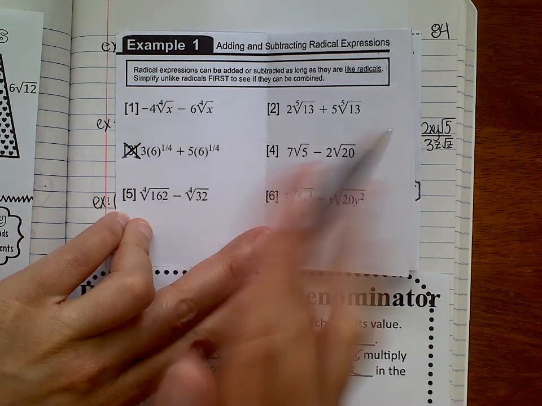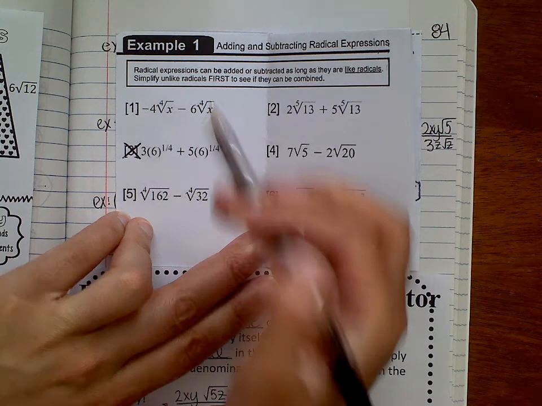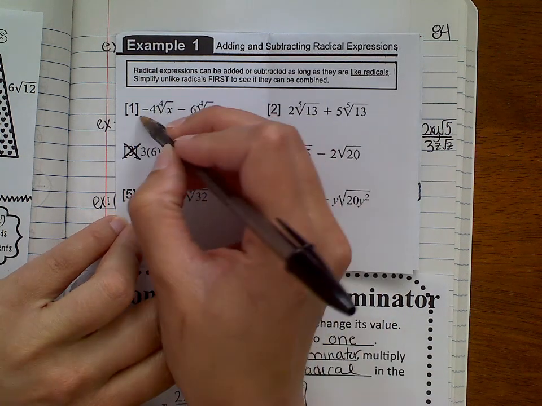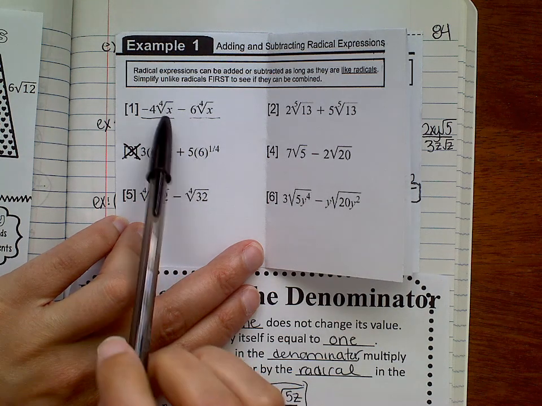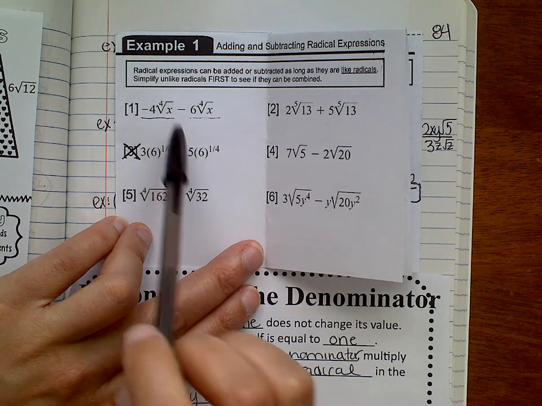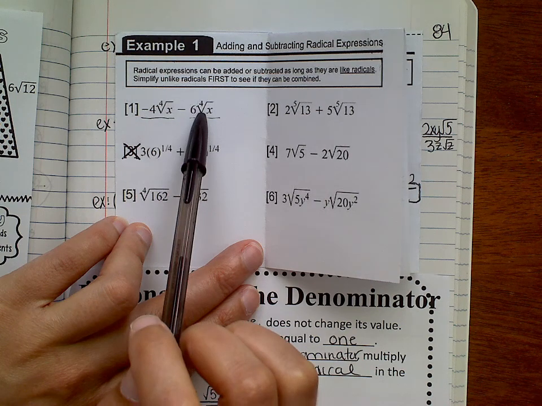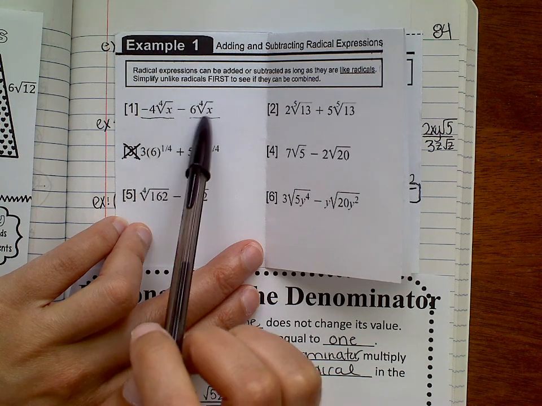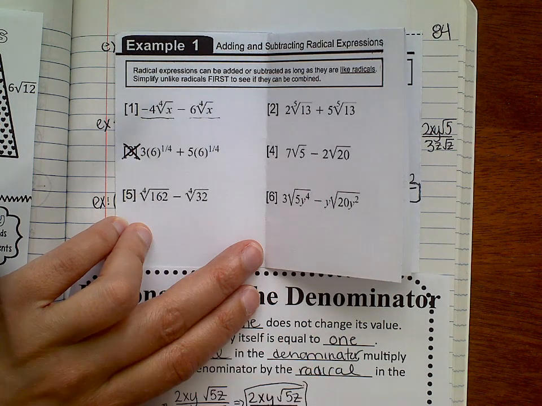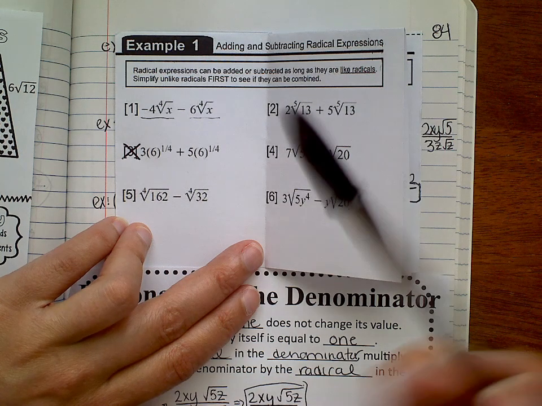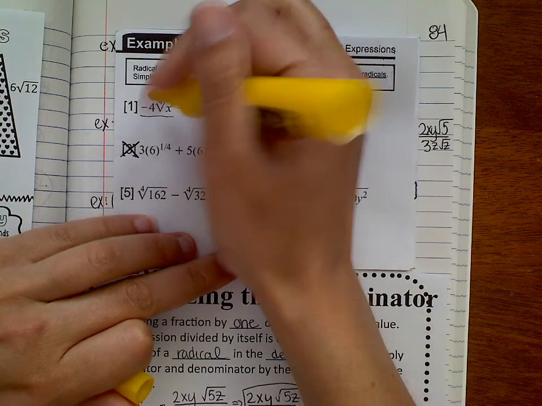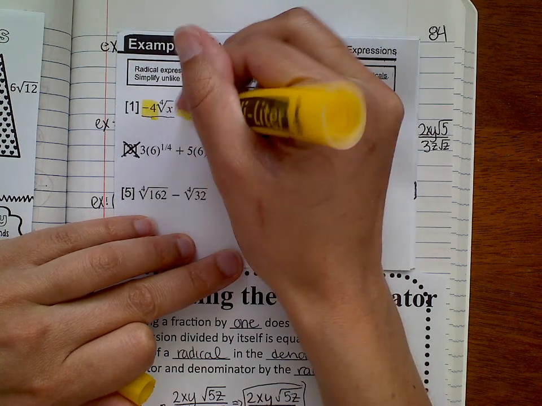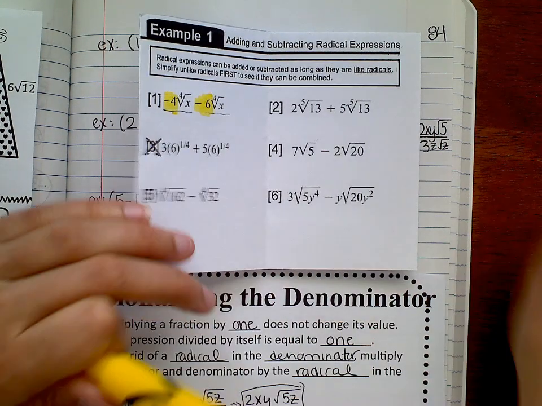So pretty simple example on number 1. This is a full number right here, and this is another full number right there. And they are like radicals because they are both the 4th root, and they both have the same inside number of x. As long as it passes that little test, then all you need to do is look at the numbers in front and just combine like you're combining x's.